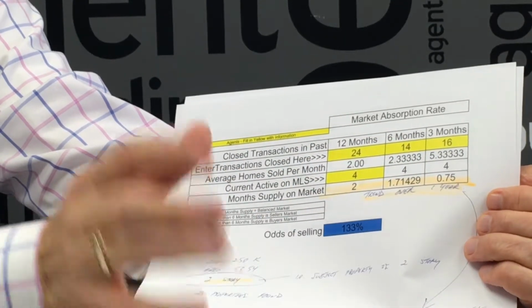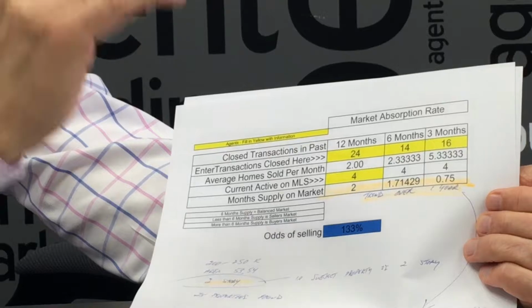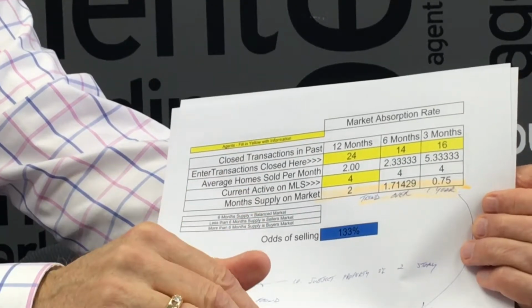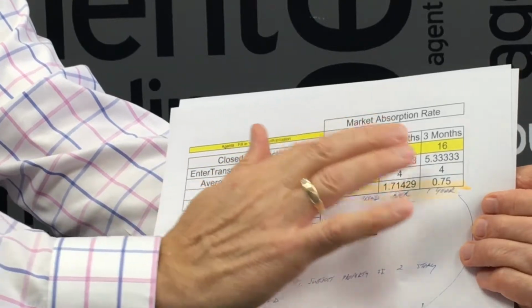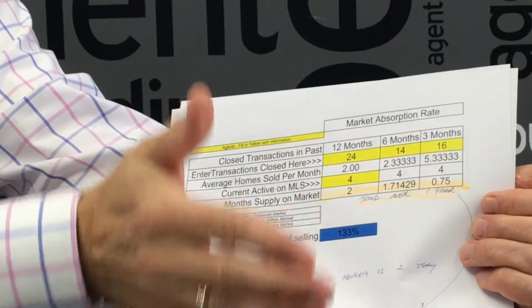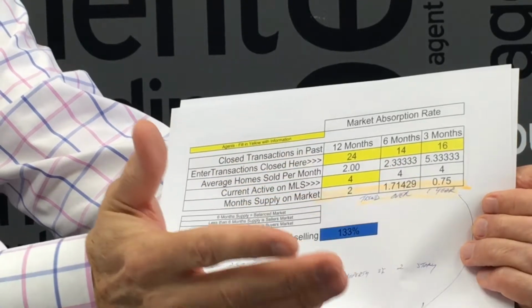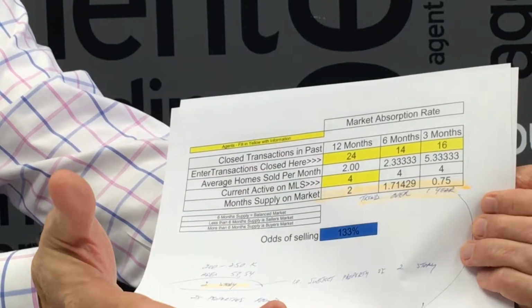In Paragon, you just hit the CMA summary and it will show you how many actives, pendings, and solds there are. And you can just go in and adjust the time period of 12 months, 6 months, or the past 3 months. Go ahead and plug that in. It literally takes minutes to do this.